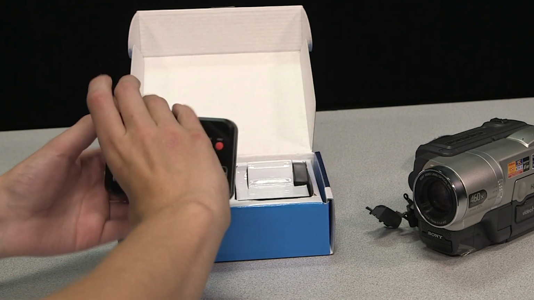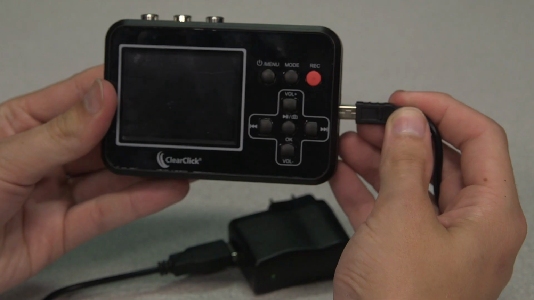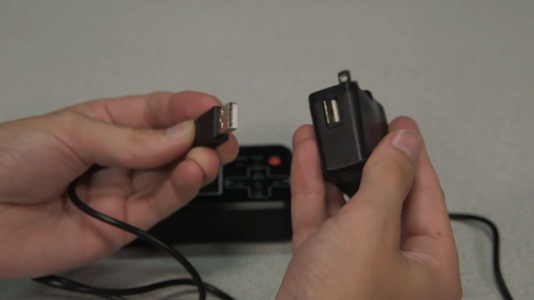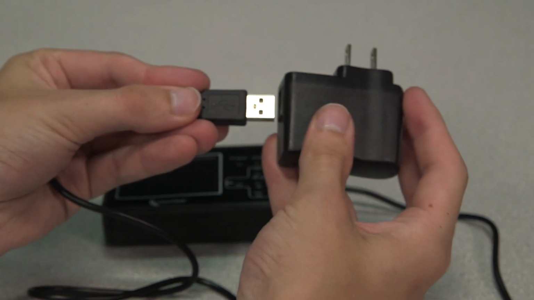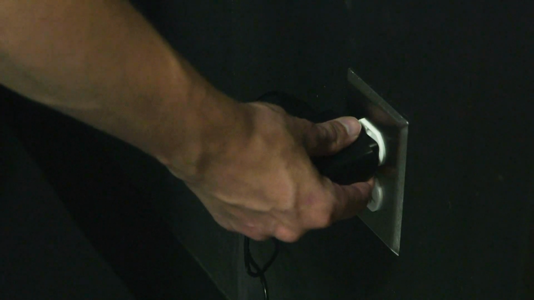First, you must charge the device. To charge the device, insert the small end of the USB cable into the device, and the other end into the power brick. Then, plug the power brick into the wall.